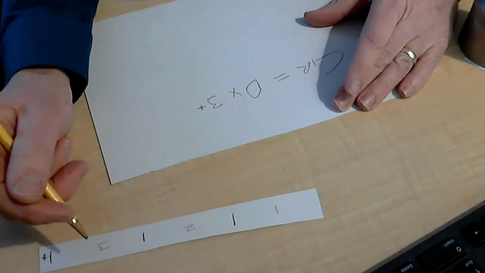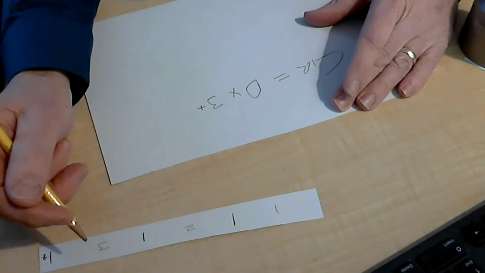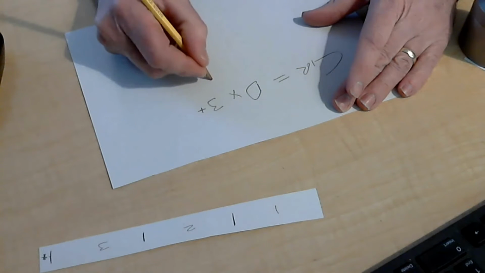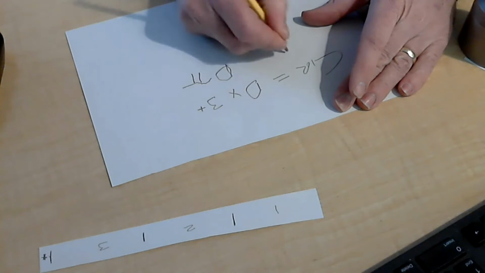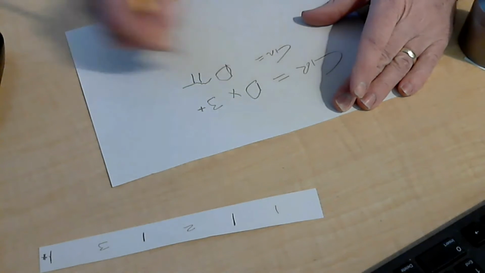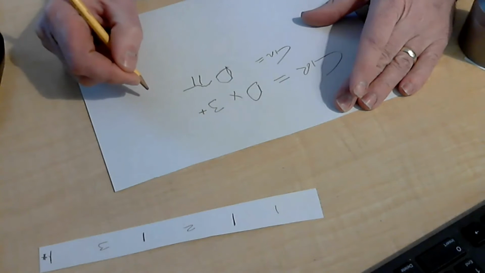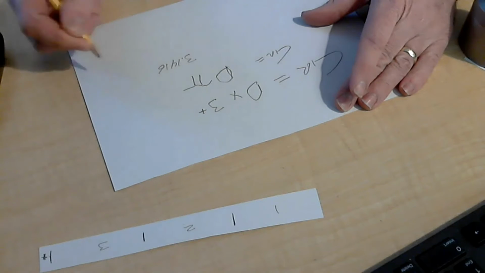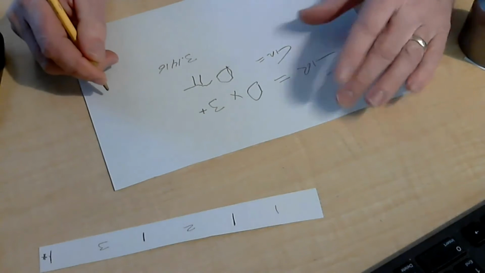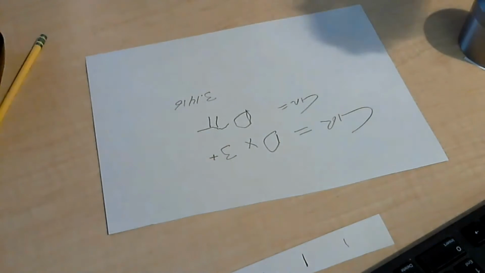Have you seen that before? What's 3 plus a little bit? Yes, it's pi. And now you remember and you say, oh yeah, circumference equals diameter times pi. Pi is 3.1416 or thereabouts.